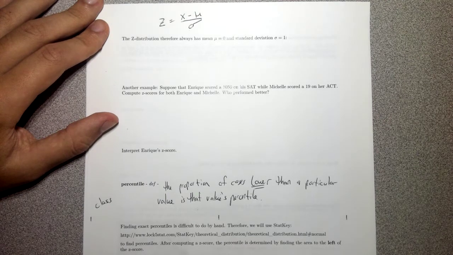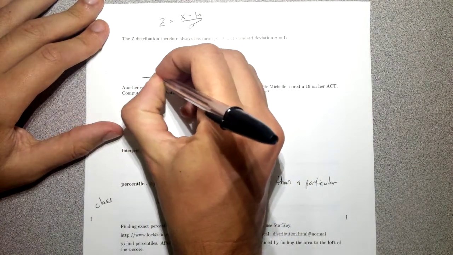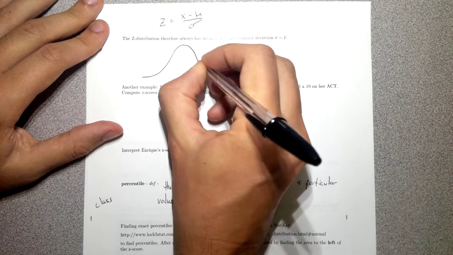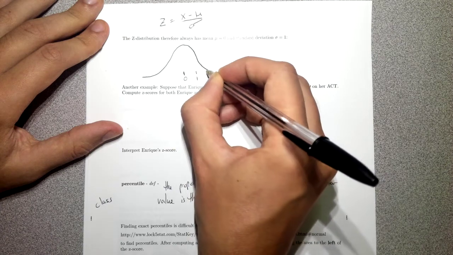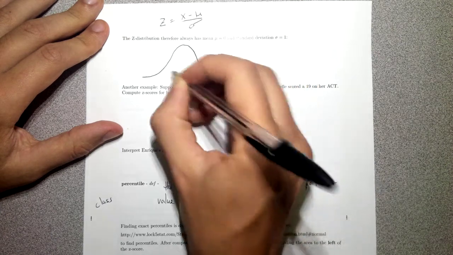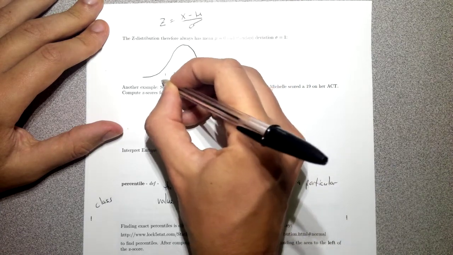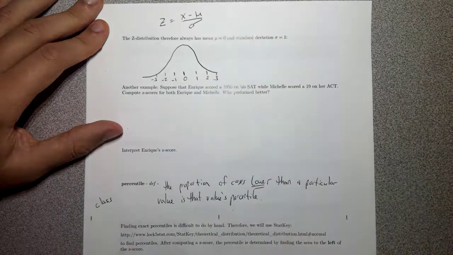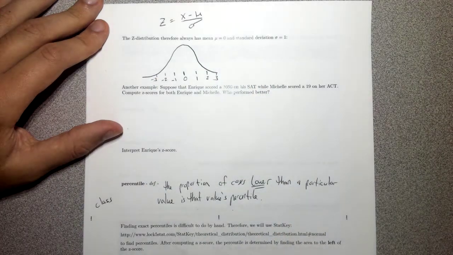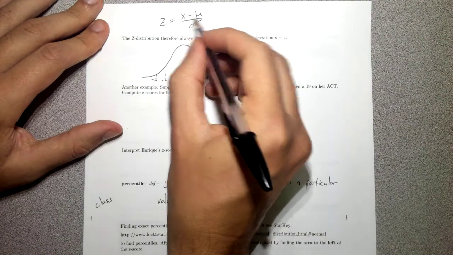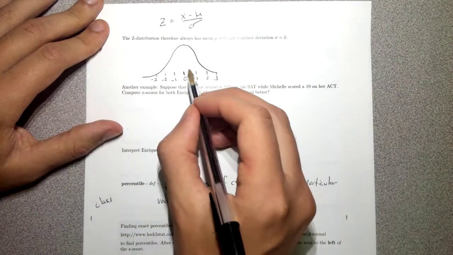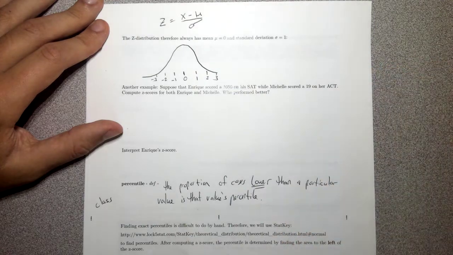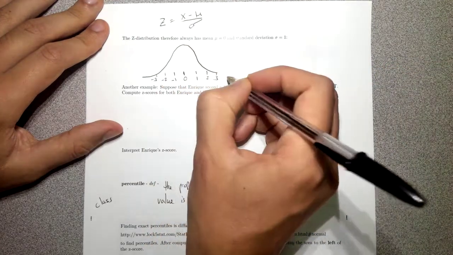So our z distribution graph is always centered at 0, and its tick marks are always by 1. I think it's easier to see the centering: if the mean was 700 and you subtract 700, then it's centered at 0.